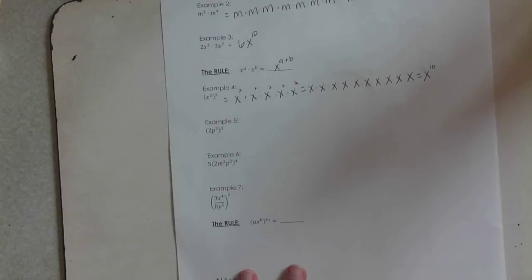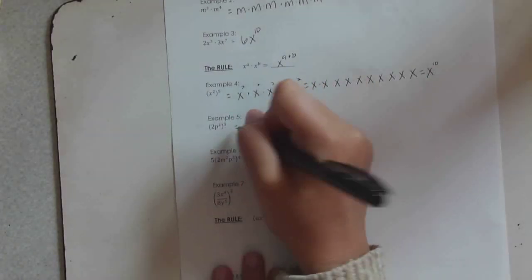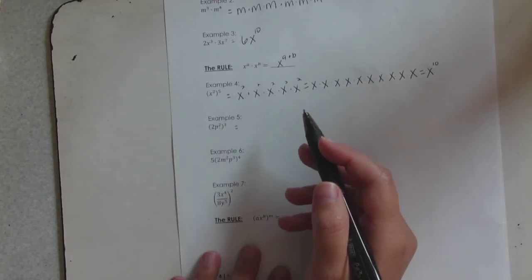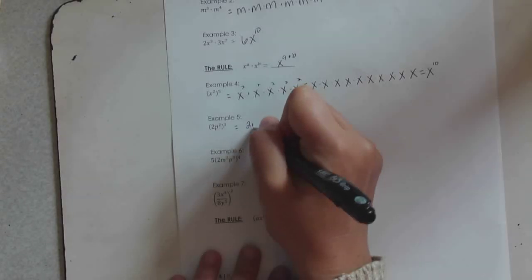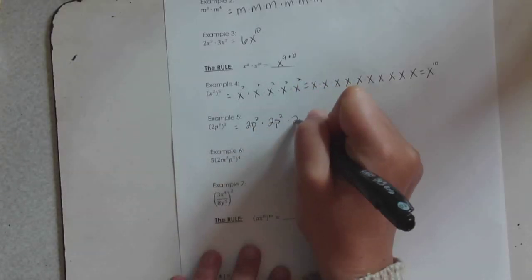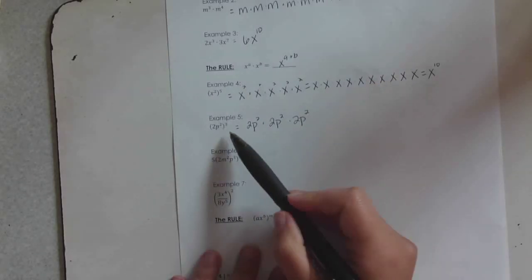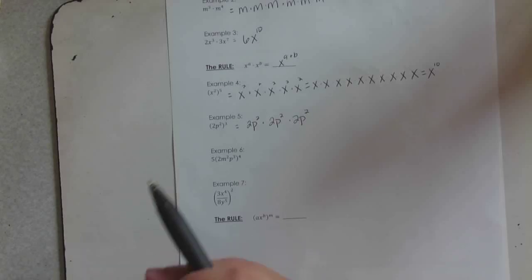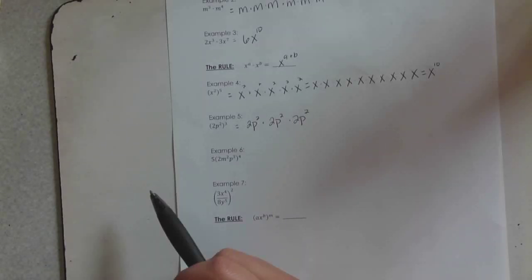Okay, well, let's try it again. Write it out the long way, see if we can figure out what's happening. Right now I have 2p squared to the 3rd power. Well, this just means 2p squared times 2p squared times 2p squared, right? When you're raising something to an exponent, it just means you're multiplying that thing by itself that many times.